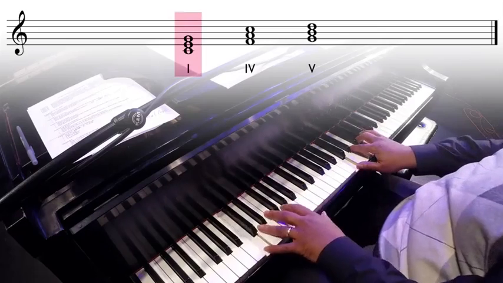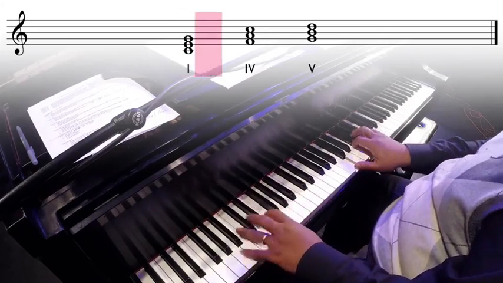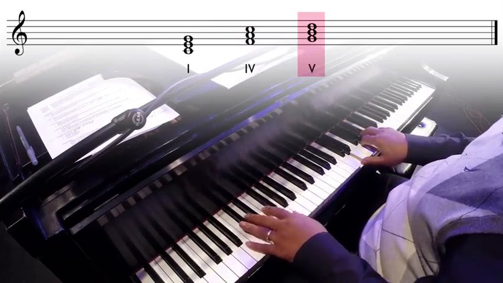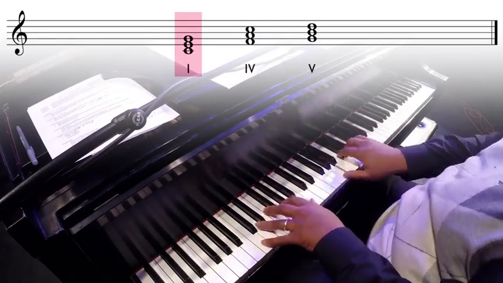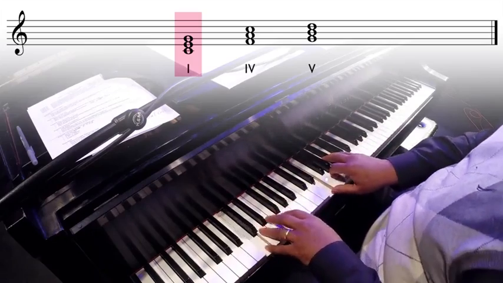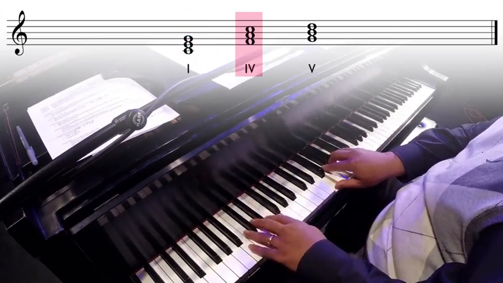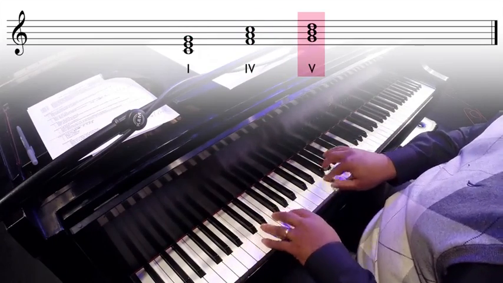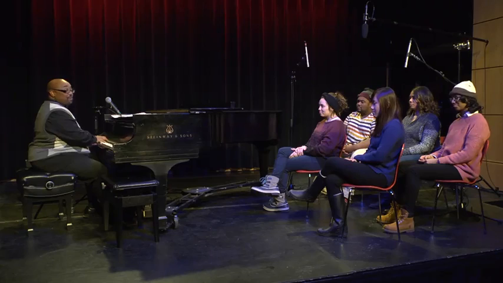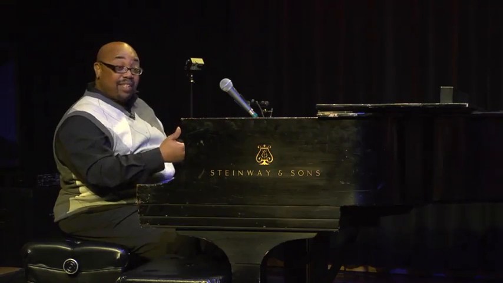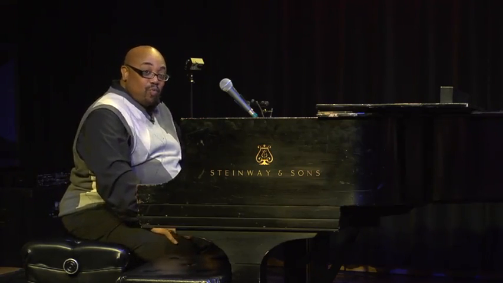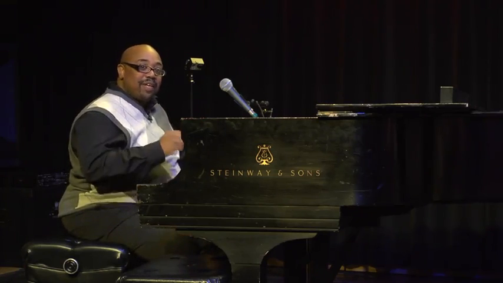So the 1 chord, 4 chord, 5 chord, back to the 1 chord. 1 chord, 4 chord, 5 chord, 1 chord. It's amazing how many songs are based basically on that progression I played. 1 chord, 4 chord, 5 chord.